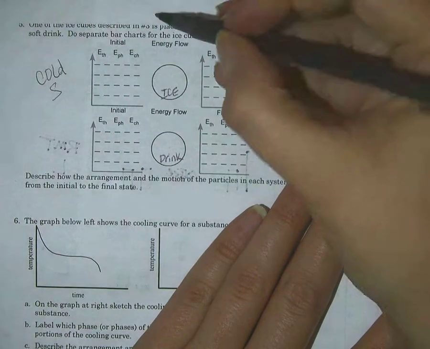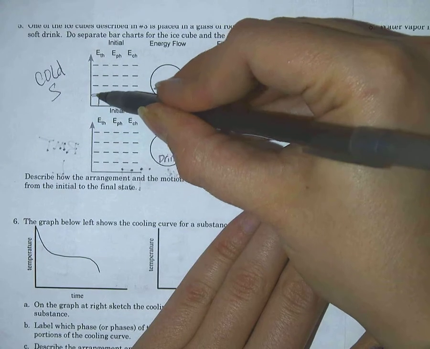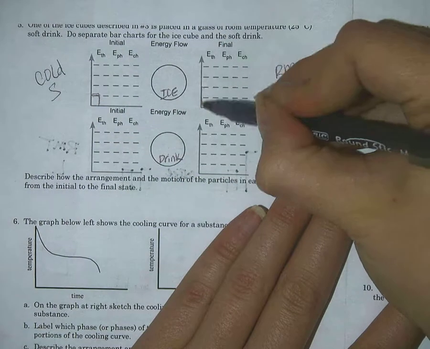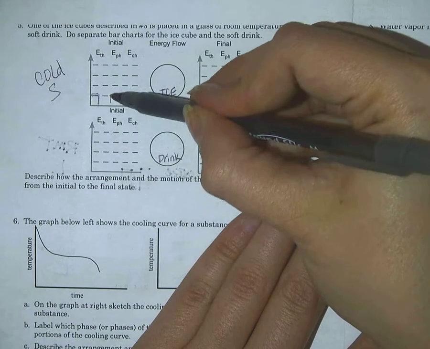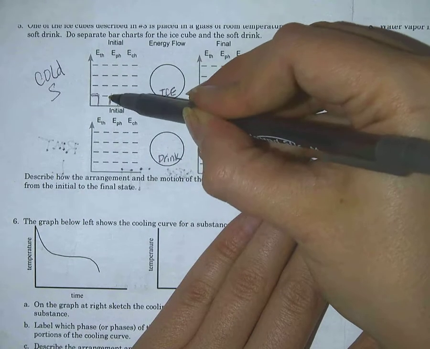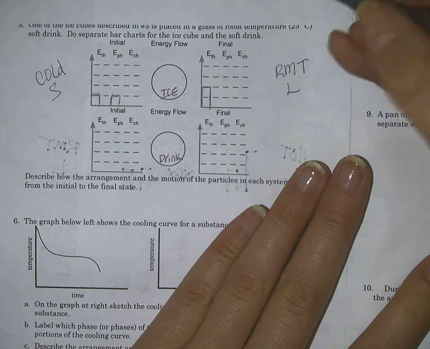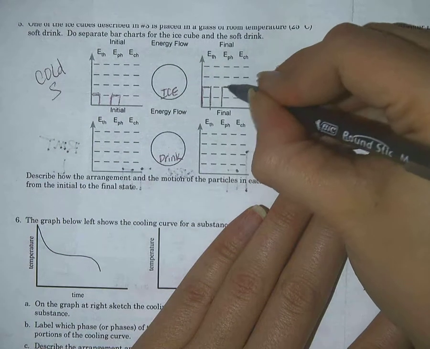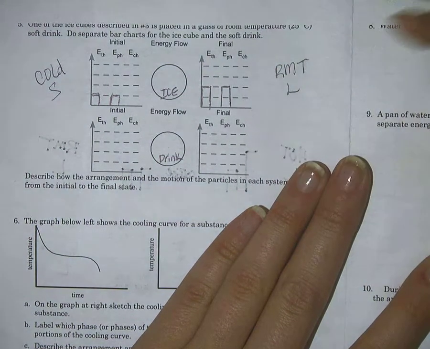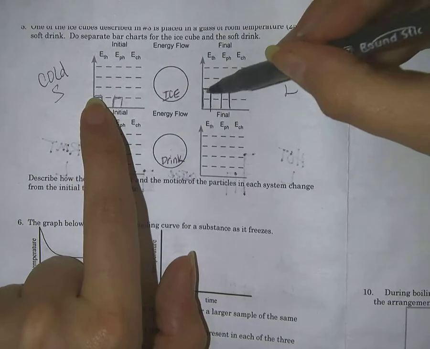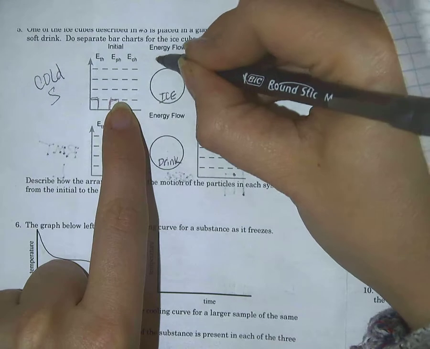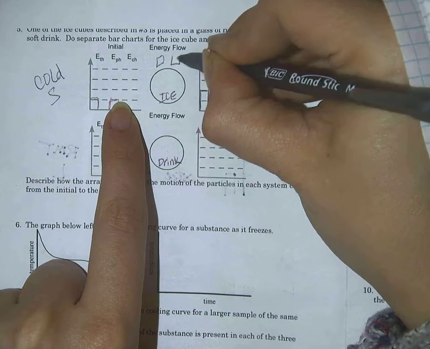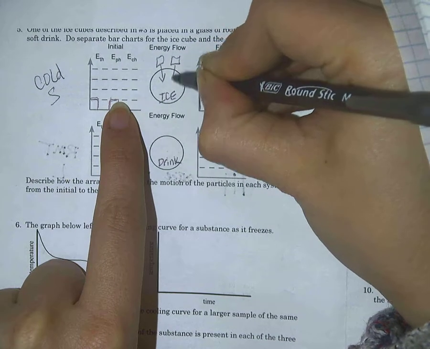Okay, so cold is 1 bar for thermal. Room temperature is 2. Solid is 1 bar for phase. Liquid is 2. So in this case here again, I'm gaining 2. If it's gaining energy, that means it's absorbing it, and it's absorbing 2 different kinds here.